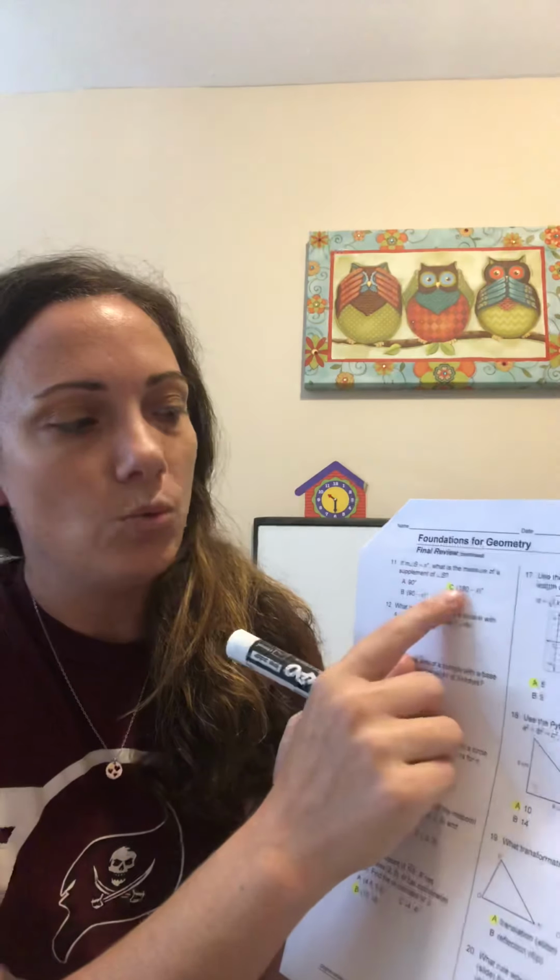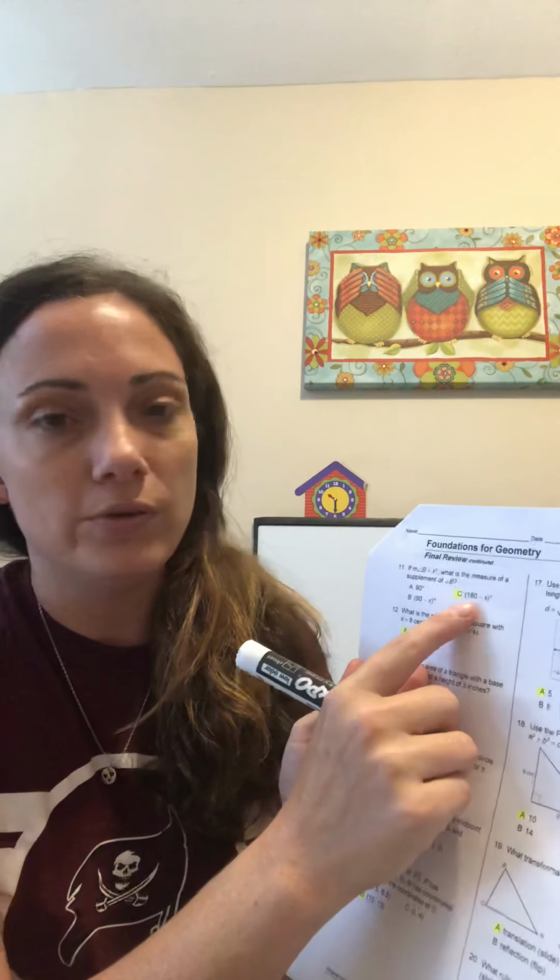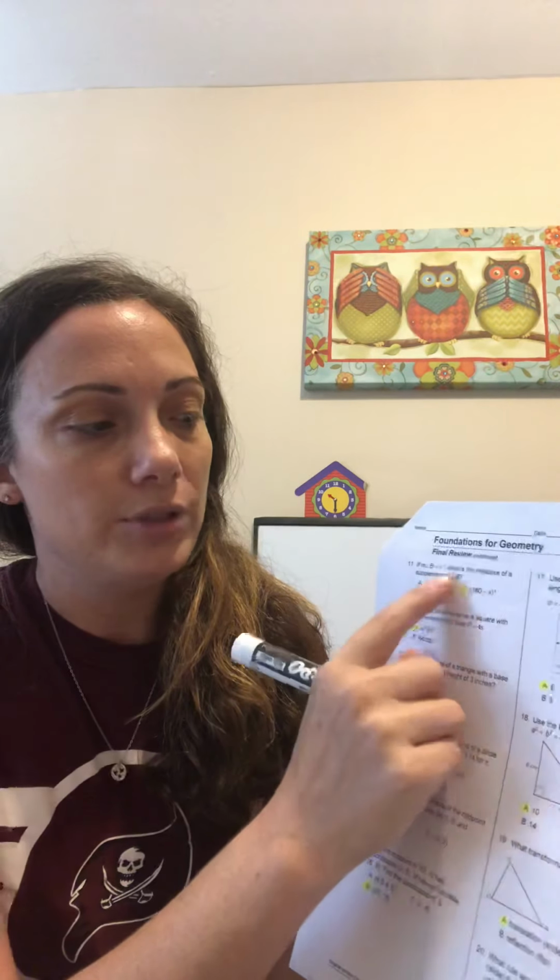Number 11 reviews the term supplementary angles. So supplementary angles equal 180. If the measure of angle B is x degrees, what's the measure of its supplement? So if I take 180 minus x, what's left over? And if I add the leftover to the x, I'll get 180, right? So the formula is C.